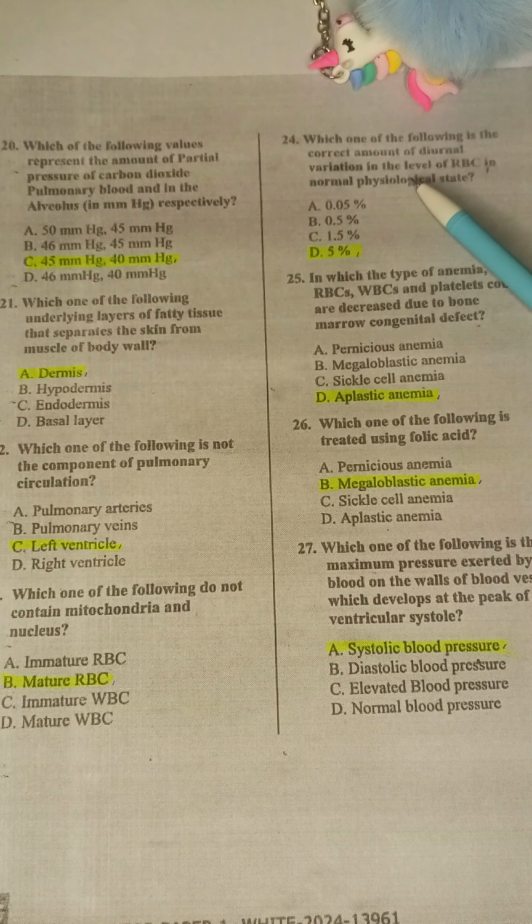diurnal variation in the level of RBC in normal physiological state? Is 0.5%. In which the type of anemia, the RBCs, WBCs, and platelets count are decreased due to bone marrow congenital defect? Is aplastic anemia. Which one of the following is treated using folic acid? Megaloblastic anemia. Which one of the following is the maximum pressure exerted by the blood on the walls of blood vessels which develops at the peak of ventricular systole?